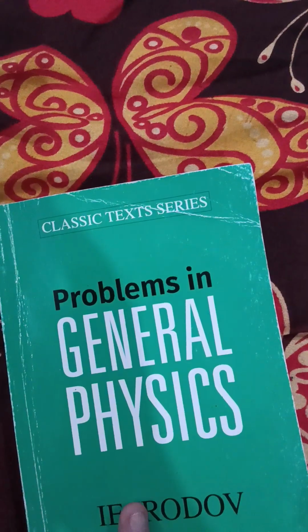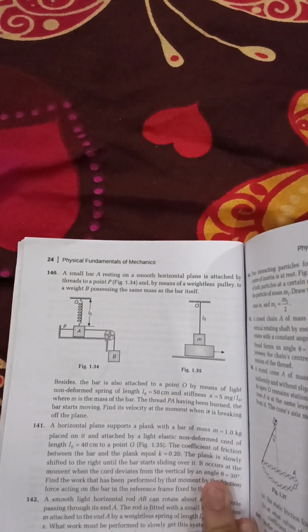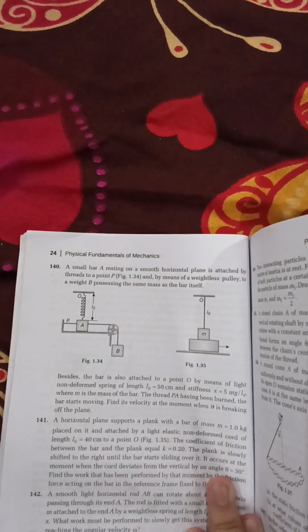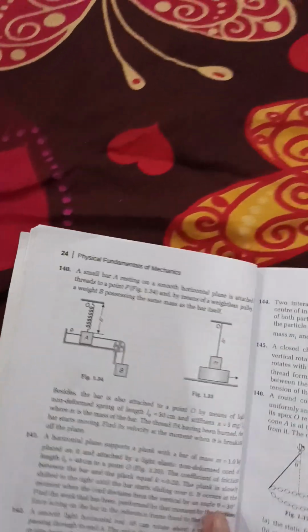Today we will solve a question from Problems in General Physics by IE Irodov. The question we are solving is question number 140, from I think the first chapter. So please observe the question once before I start solving. Okay, I will start. I've already drawn the diagrams to save time.